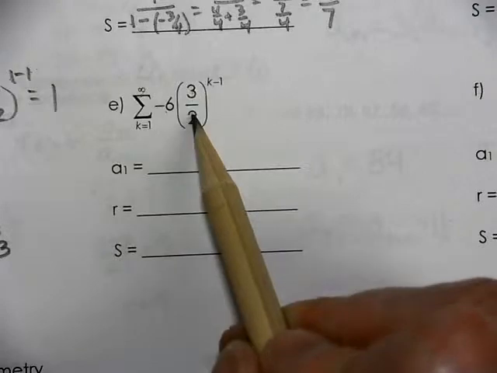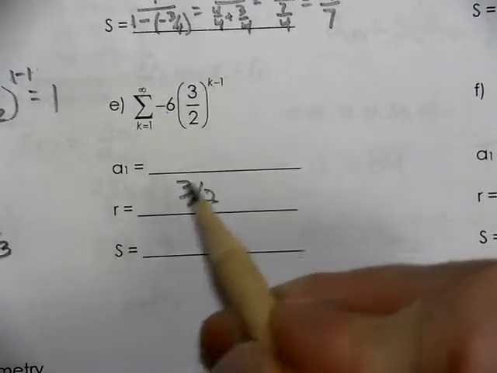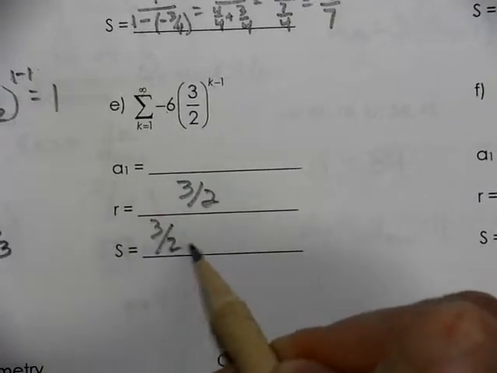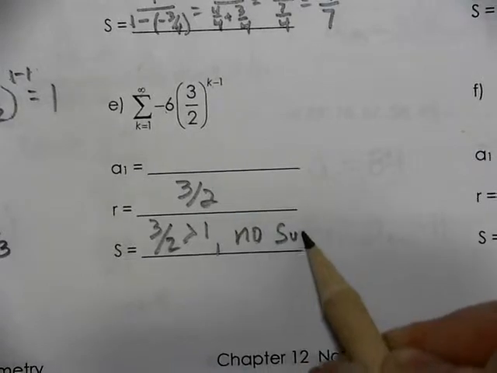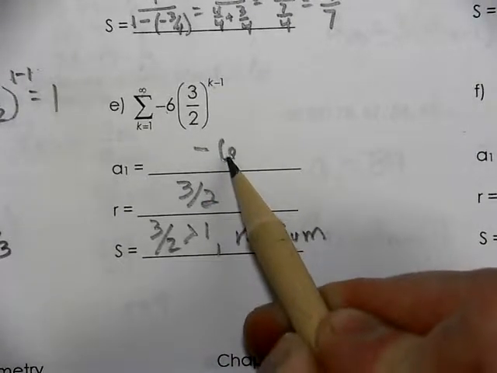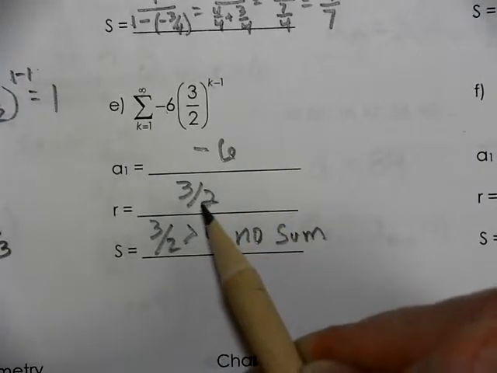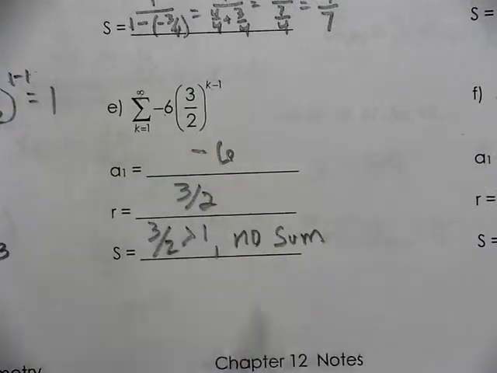But because the r value is greater than 1, we know that this is going to have no sum. Our first term is still -6. The r value still is there, but we can't find the sum. The numbers get bigger and bigger and bigger every time.